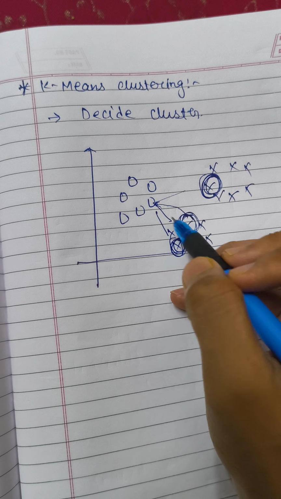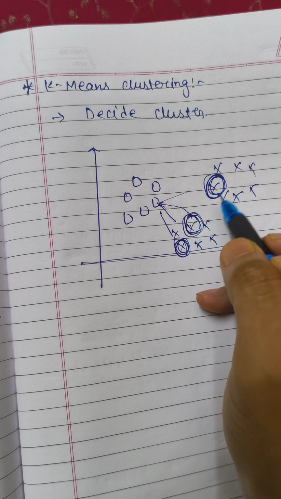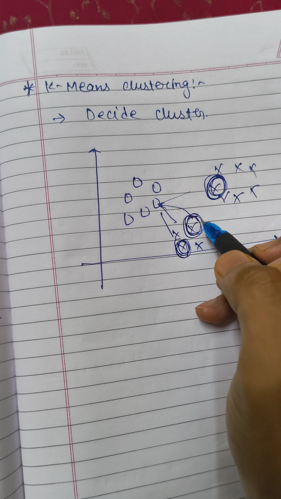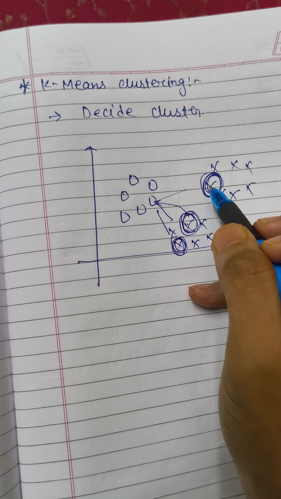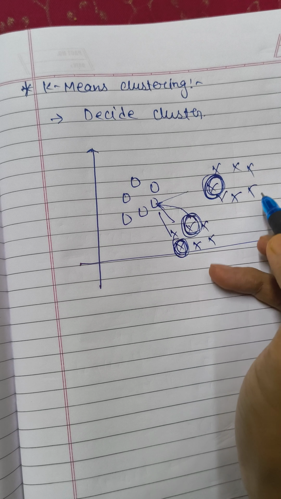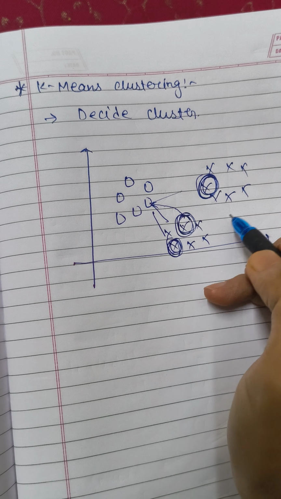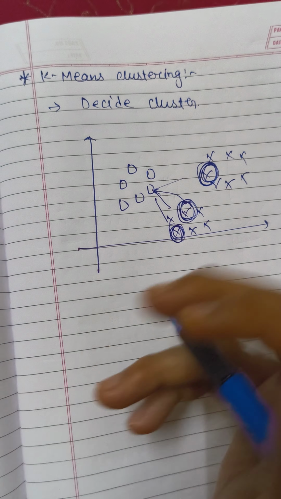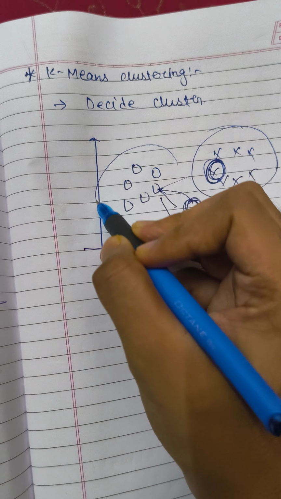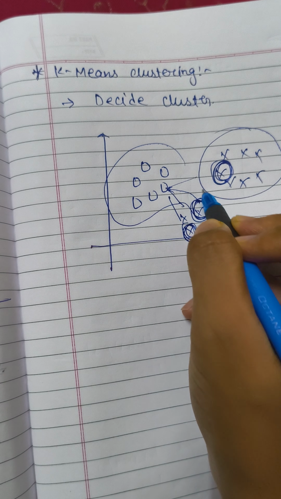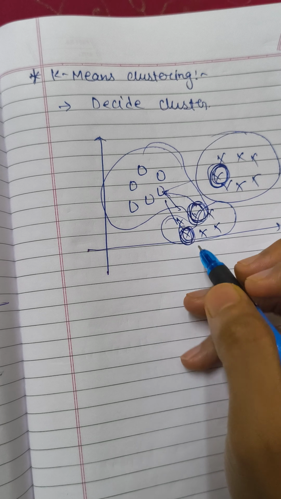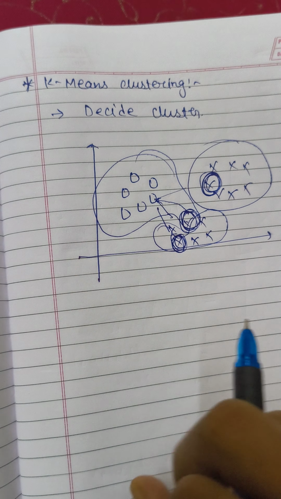Similarly, the distances of the data points are measured through Euclidean distance, and the centroid with the smallest distance forms the group where the point will belong. Now suppose that these points form a cluster here, these points form a cluster here, and these points form a cluster here.